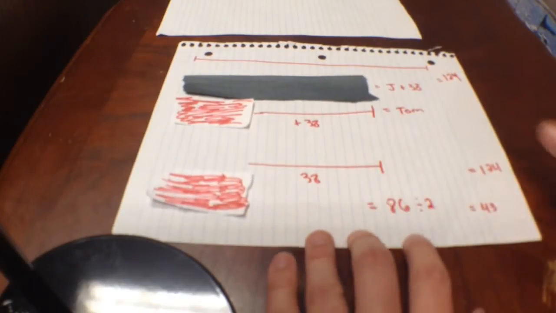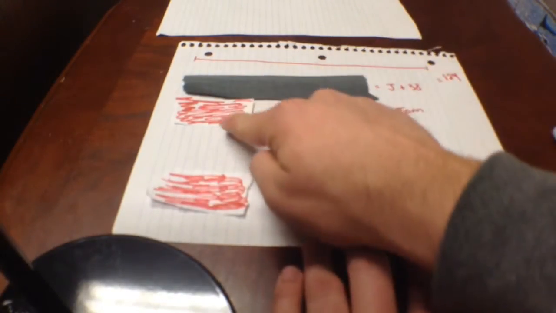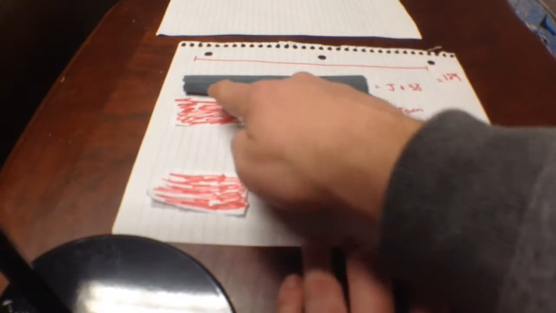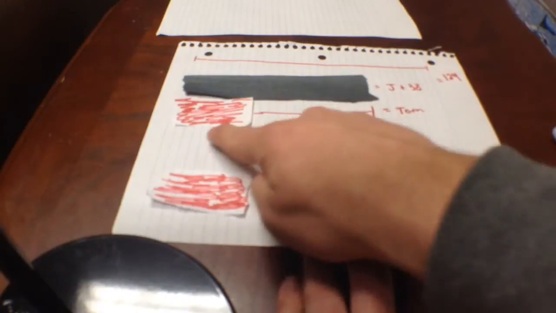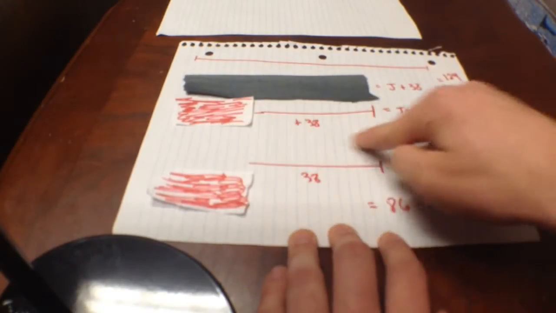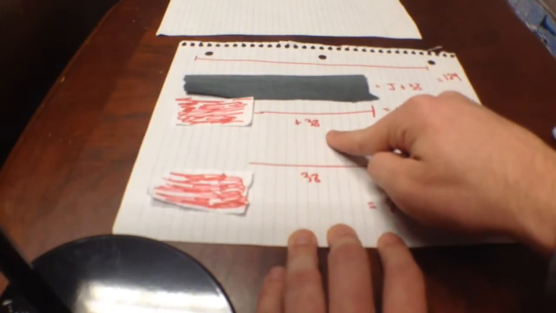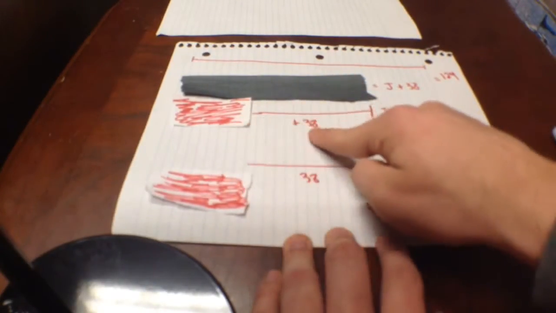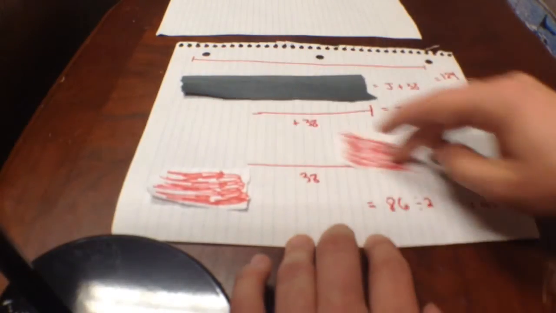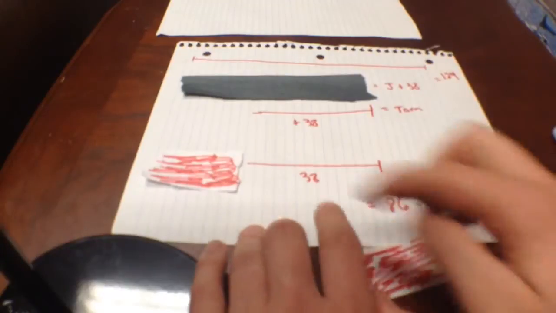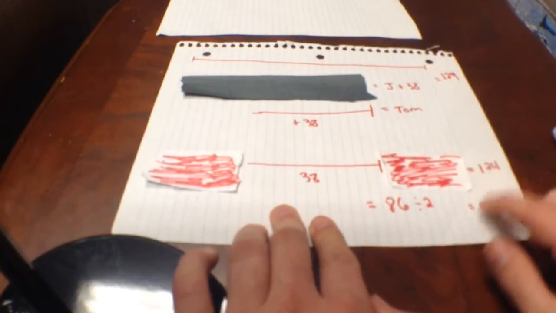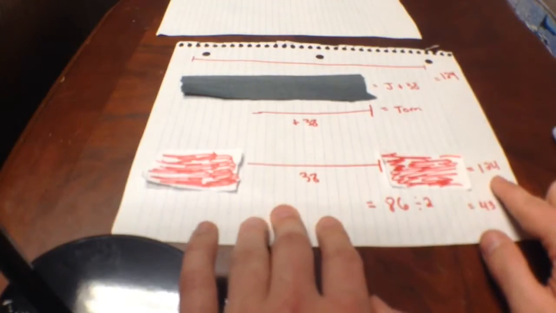Now to find our whole problem again, we took our Jerry plus our Tom to get 124, and since Tom represents Jerry plus 38, we can rewrite that as our new Tom. So we take our Tom, written as Jerry plus 38, plus our Jerry, is going to give us our 124.